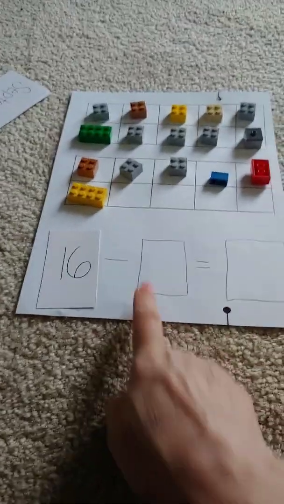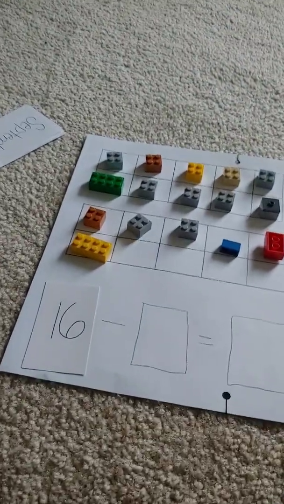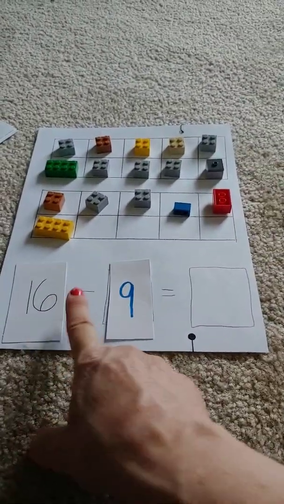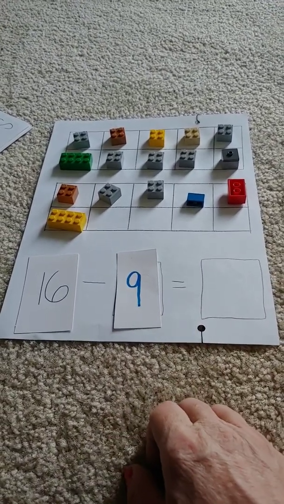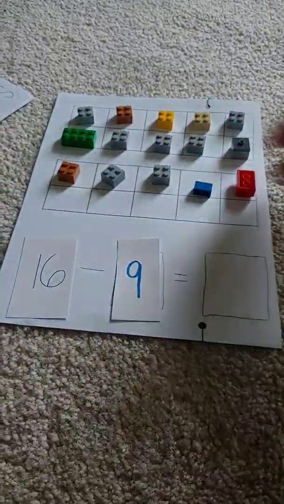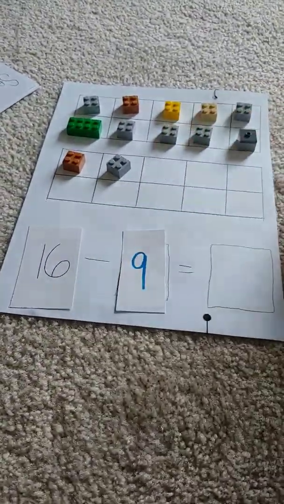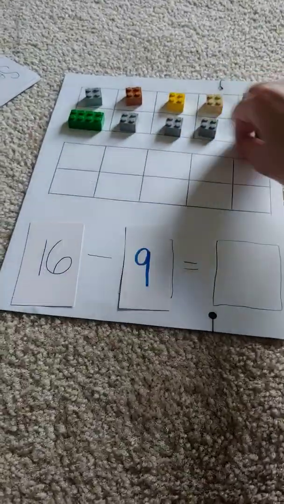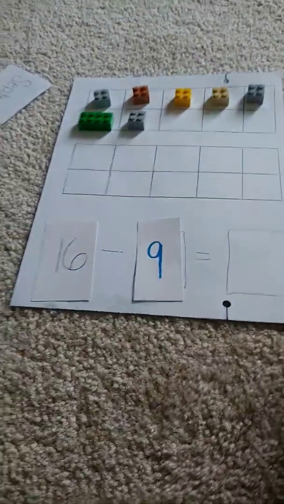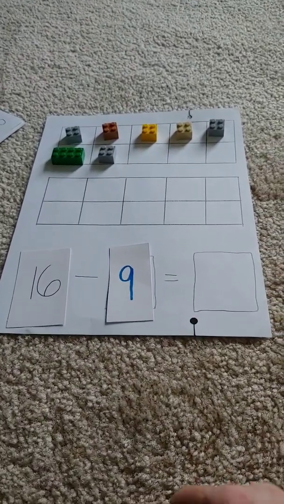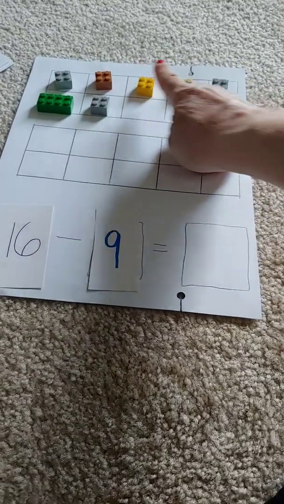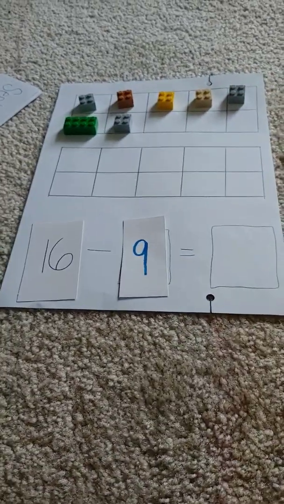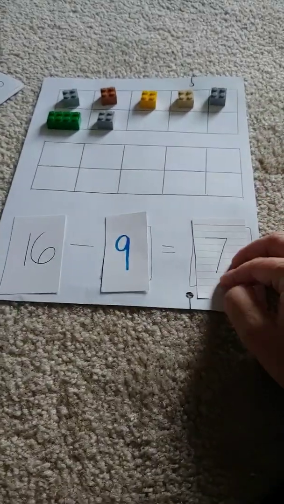All right, now what are we going to take away? Let's take away 9. So I have 16 minus 9 equals. So now we have to take away 9. 1, 2, 3, 4, 5, 6, 7, 8, 9. And let's see what we have left. 1, 2, 3, 4, 5, 6, 7. So the answer is 7.